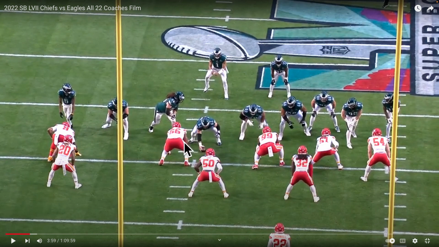Okay, right here, back's offset. He can split the middle, get this foot right here and split the middle of this guy. Don't be too far inside right here. Your key is this guy's inside shoulder. Be physical, knock him back. Be physical, knock him back. Okay?